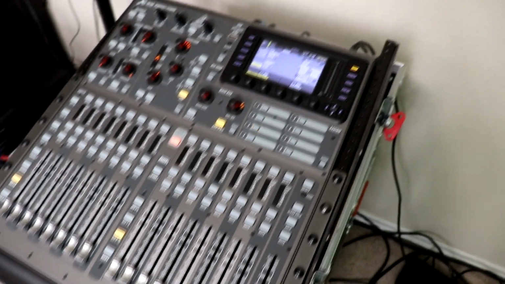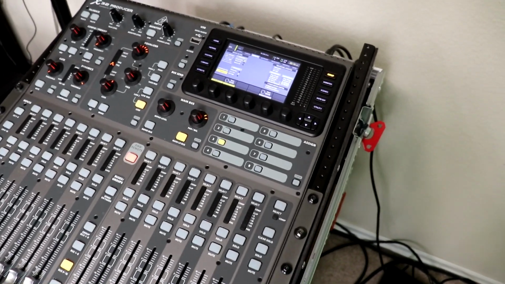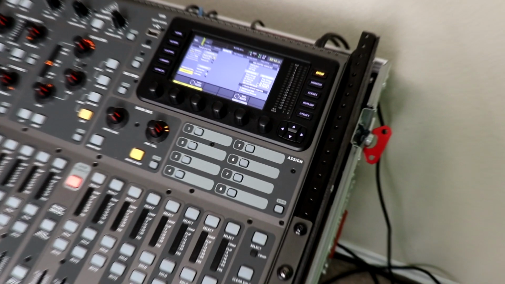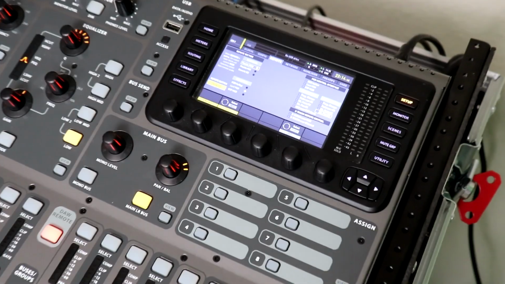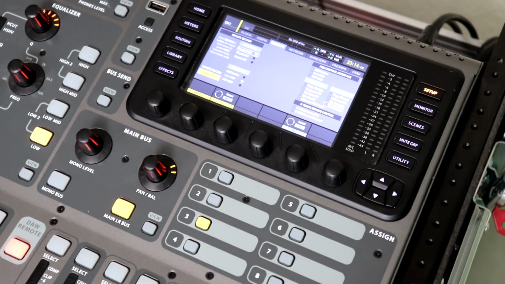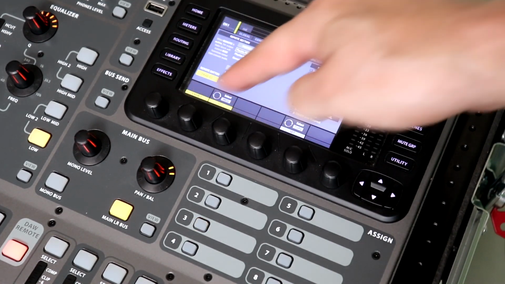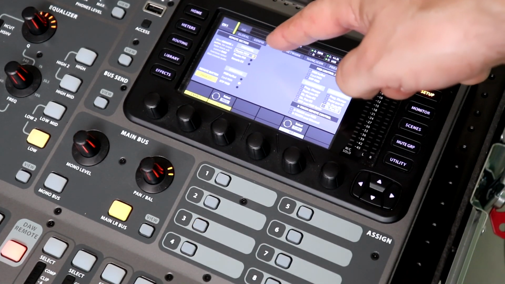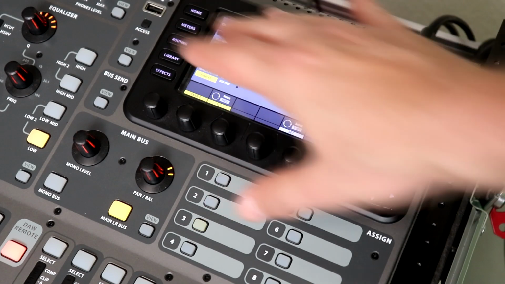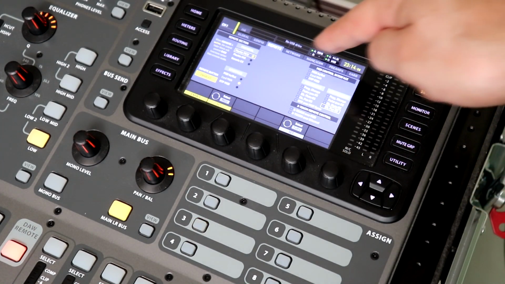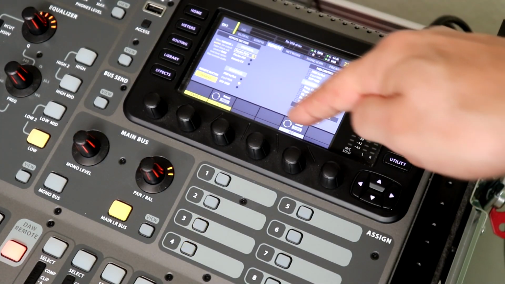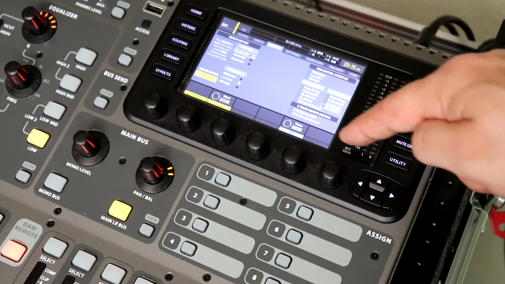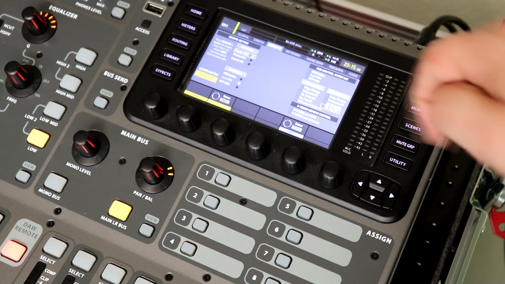Let's go back in. I'll show you one more thing before we leave this section. Zoom in a little bit more. Okay, so this portion right in here can only be adjusted in the mixer. You need the screen to adjust this. All this information here can be adjusted in the app. And so now what we're going to do is we're going to go to the app, and we'll explain this in a little bit more detail.